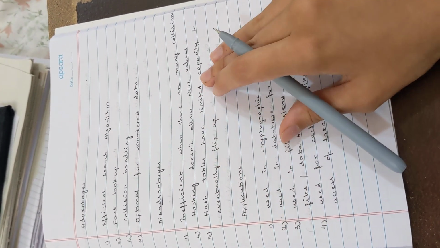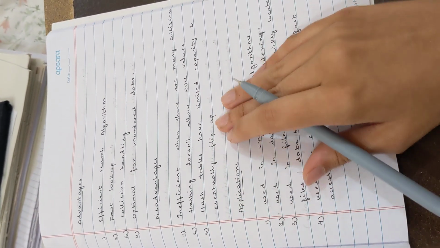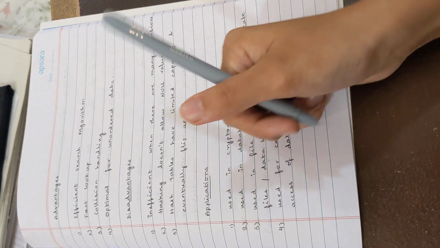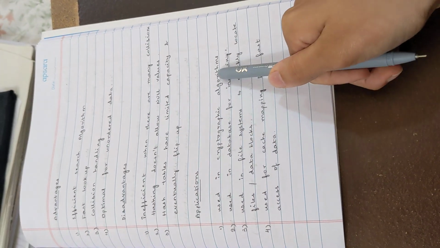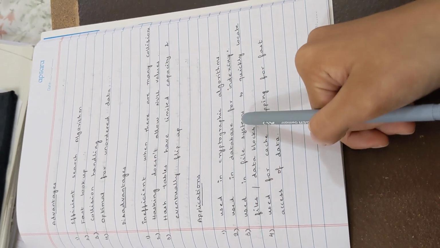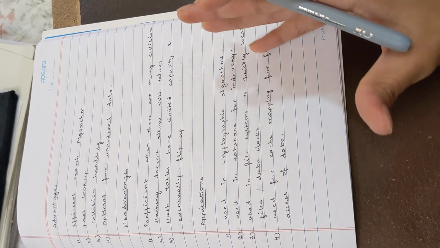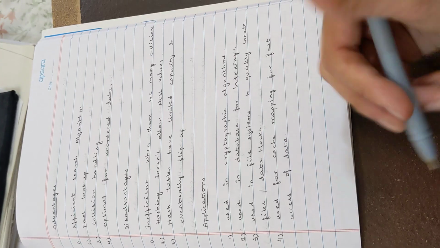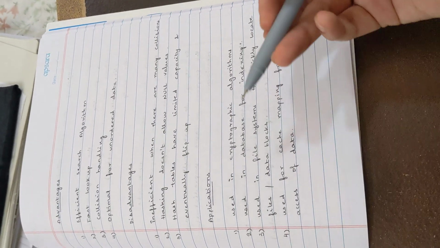Hash tables have limited capacity and eventually fill up. Applications: used in cryptographic algorithms, used in databases for indexing, used in file systems to search for files or data blocks, and used for cache mapping for fast access of data.